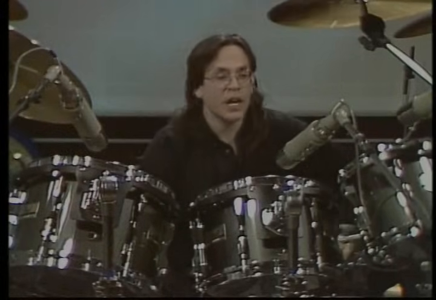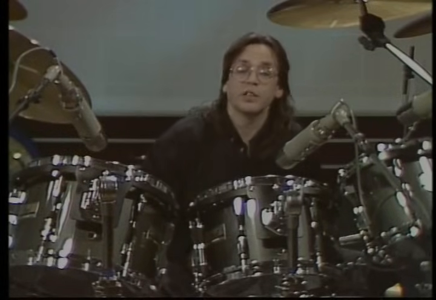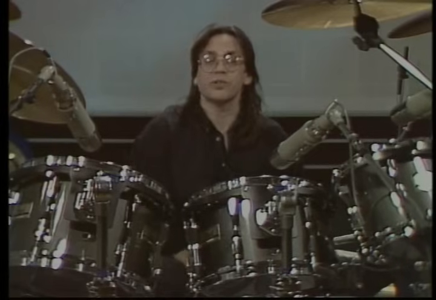All right, in closing, I'd like to re-emphasize what I said earlier, and that is you should work on your technique, your fundamental rudiments, and really listen to as many records as possible so you can hear all sorts of grooves, all sorts of different drummers and their interpretations of those grooves, and play as much as possible.